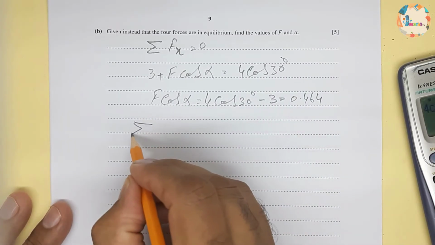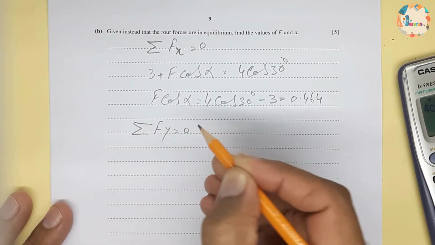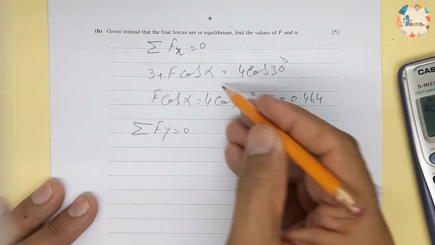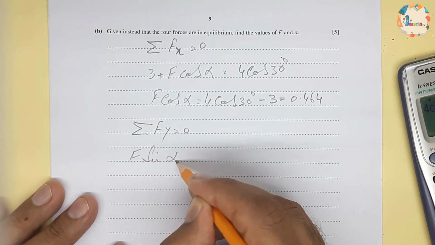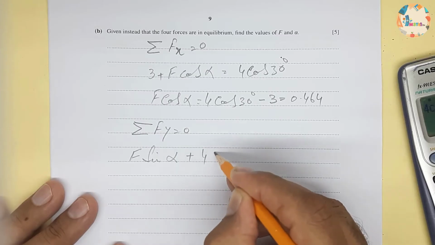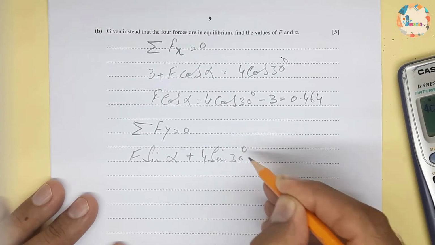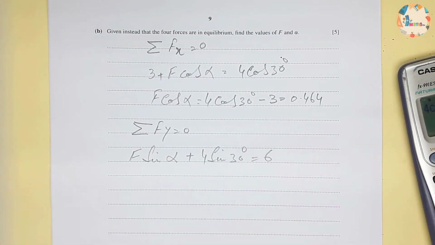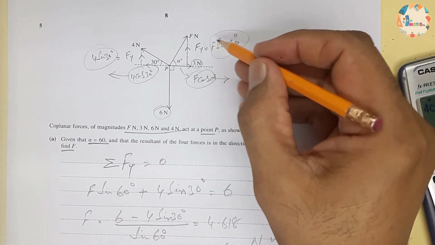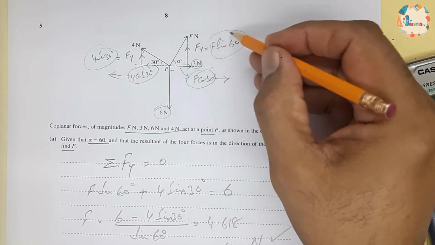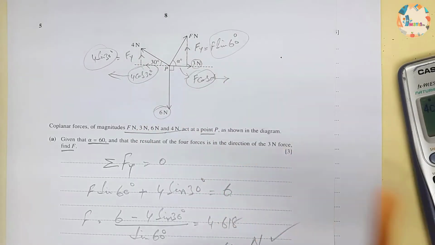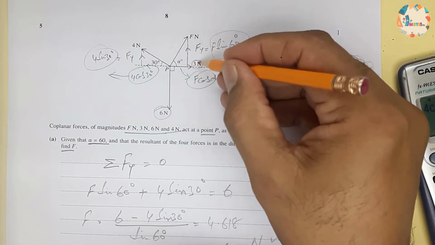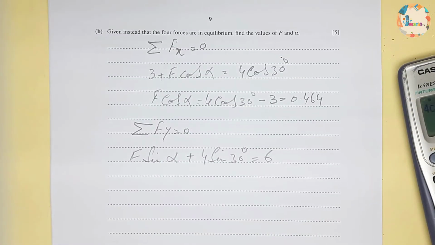So sigma Fy will also be equal to 0. So the y component we can balance. Similarly, we can write the equation for the y component: F sine alpha plus 4 sine of 30 degrees is equal to 6. Again, we can refer to the diagram, which is this one. So upward force, now we don't know the alpha, so this will be upward, this will also be upward, and downward will be 6. So these two will be equal to 6, because this force is not having any y component. We are not taking this force.